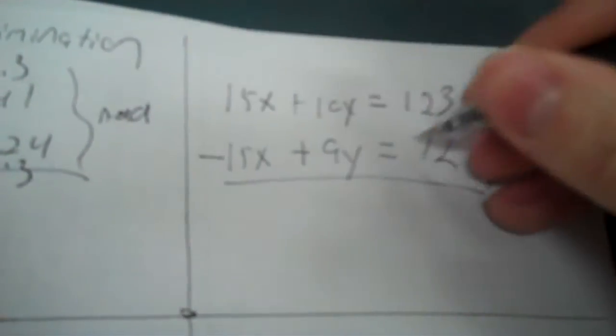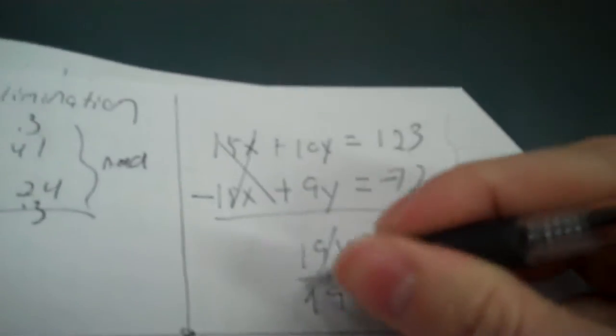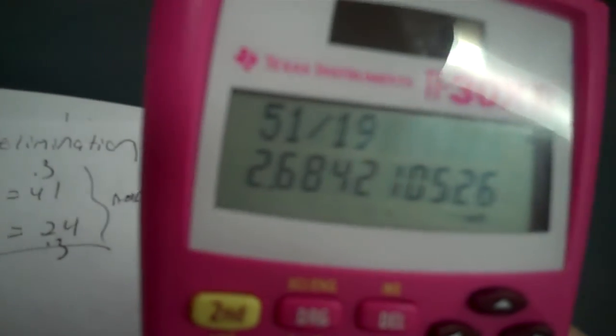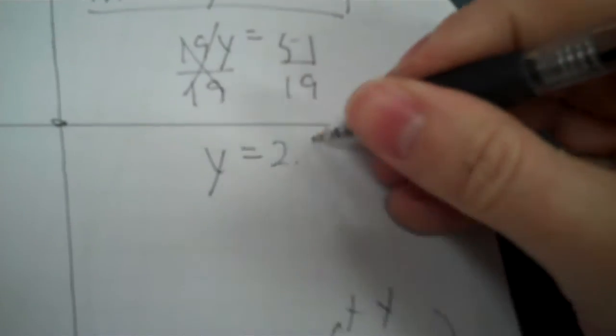If your initials are HM, you like to change the signs, okay? So 10 plus 9 is 19y, just like it goes when I minus it. And then if you're adding them, you take 123 plus negative 72, 51. Let's see, did I do that right? Yeah, I think I did. Now divide by 19. Now you're going to get a decimal, that's okay. Y is 2.6.